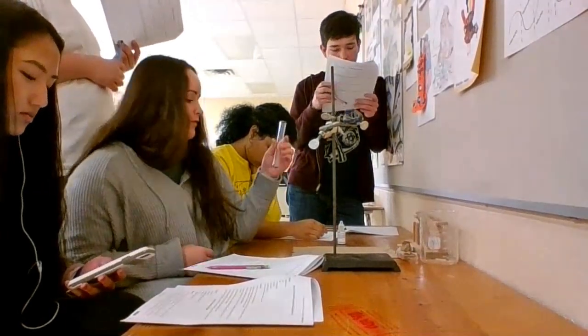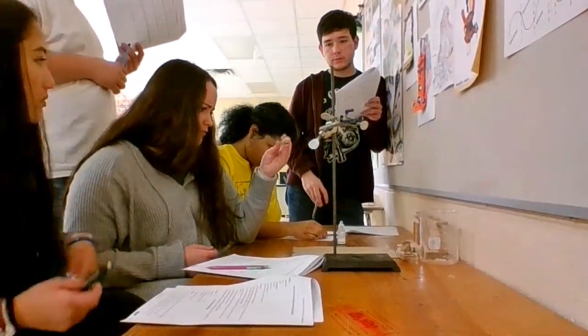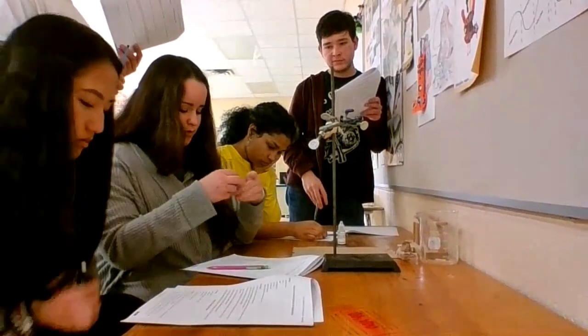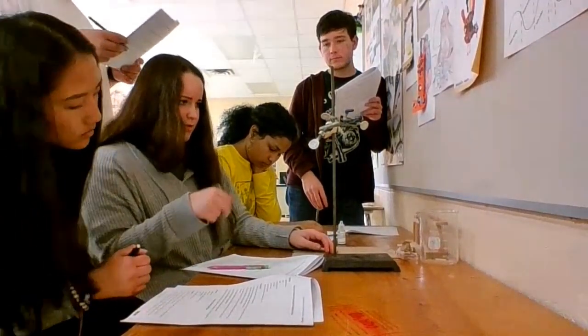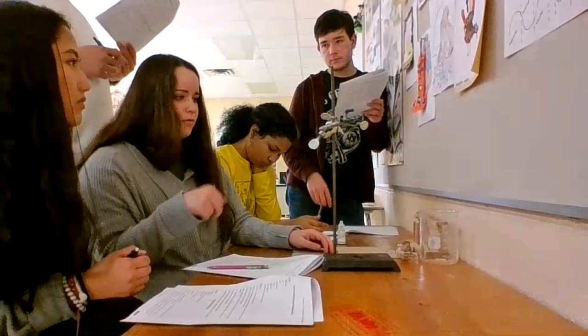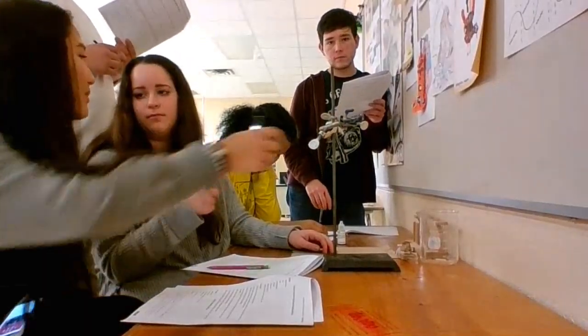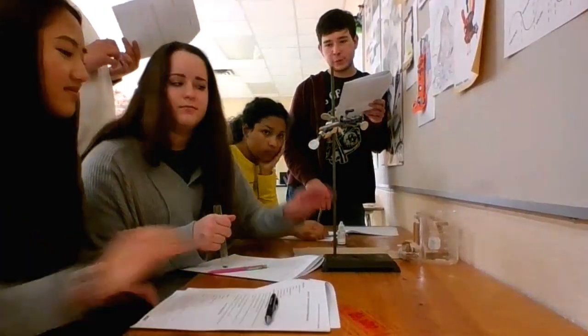What does invert the test tube mean? Upside down. And clamp it to the ring stand. Help me. Upside down. Inverted.